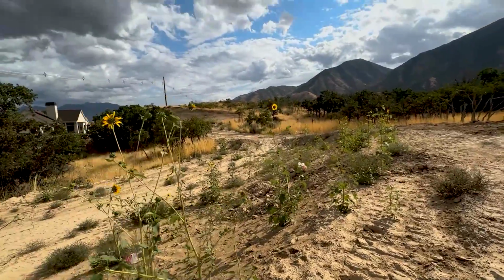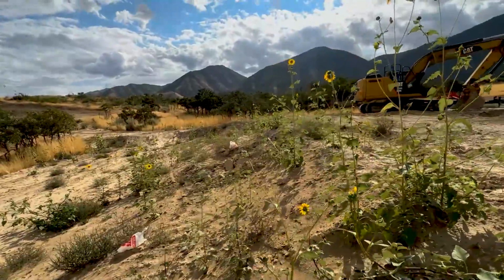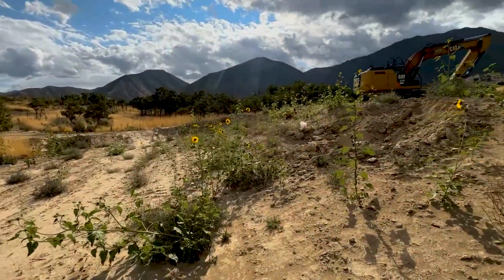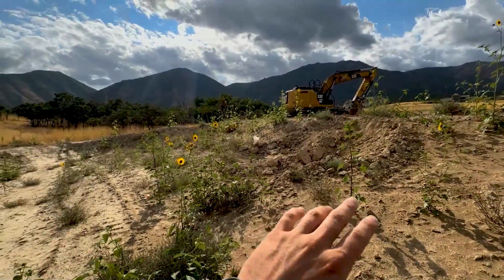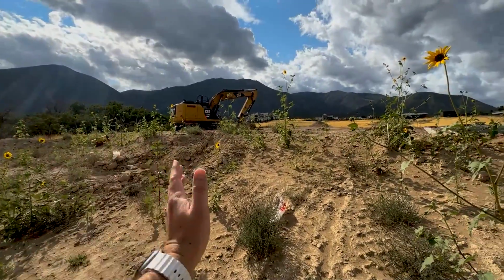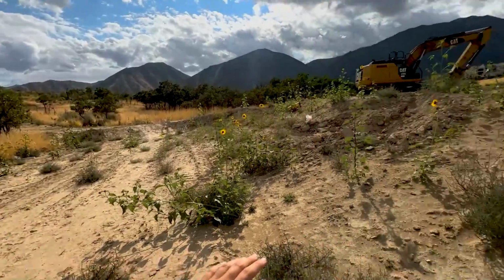It's difficult to see on the camera, but this drops quite a bit. I'm at the bottom of it, probably a 4 or 5 foot drop here. The back of the home will likely sit very close to this, so all this will just be a nice walkout basement.